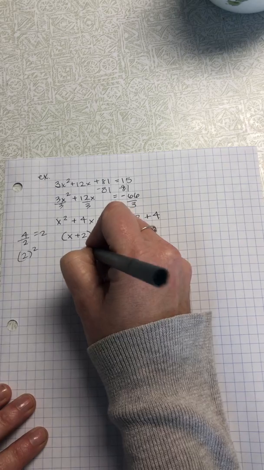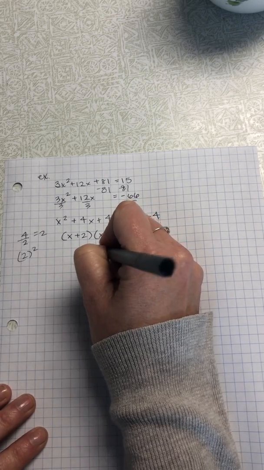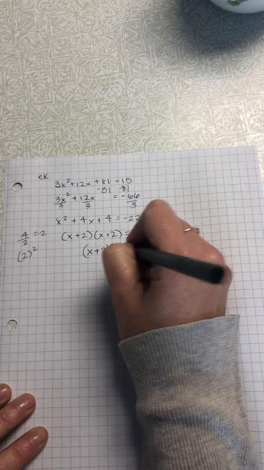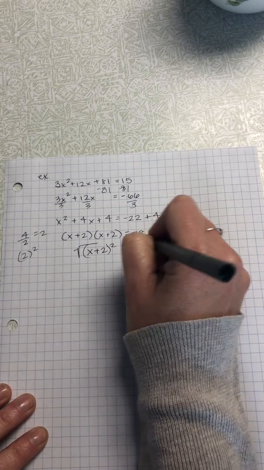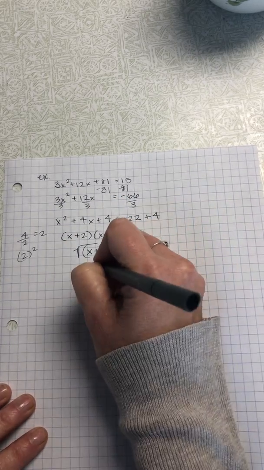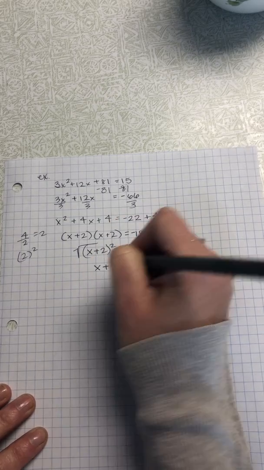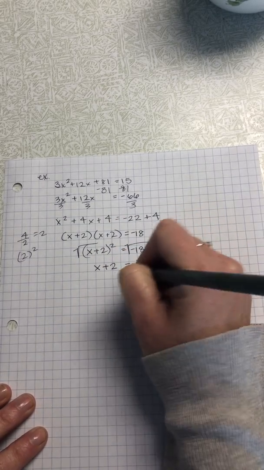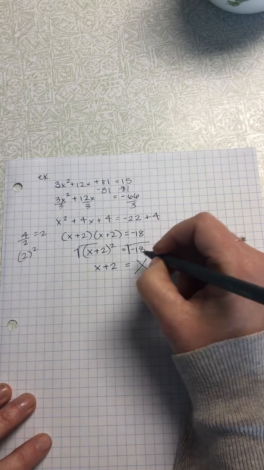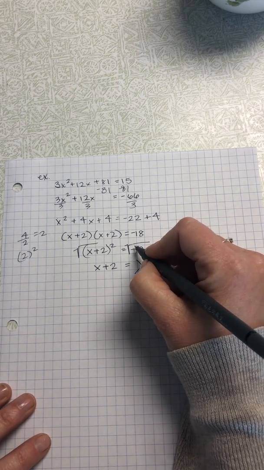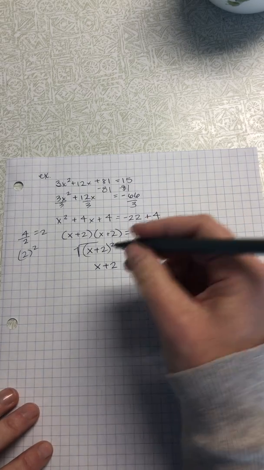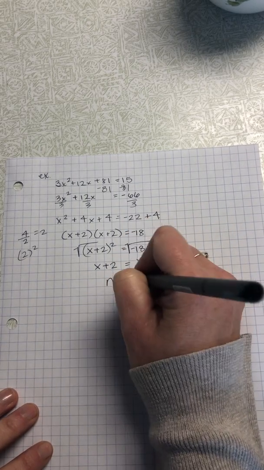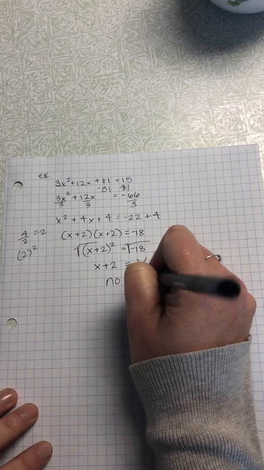If I simplify this side, x plus 2 squared equals negative 18. Then I square root them. On this side, I get x plus 2. And on the right, I don't get anything because there is no square root of any negative, which means that for this problem, there's no solution.